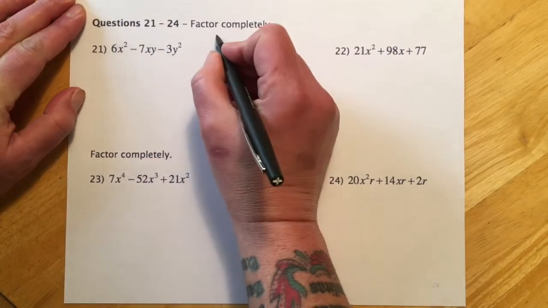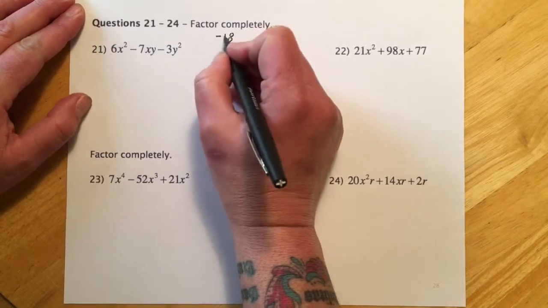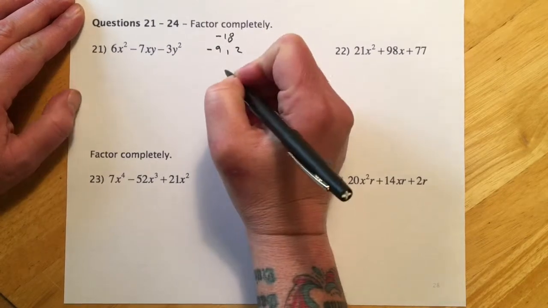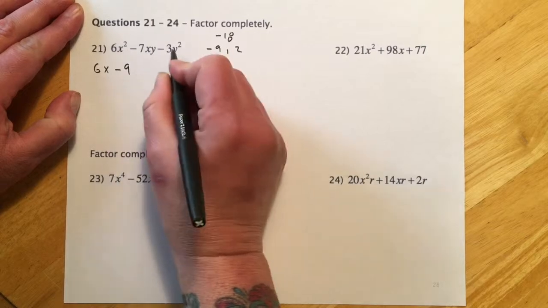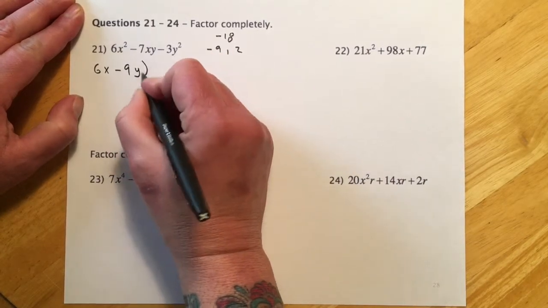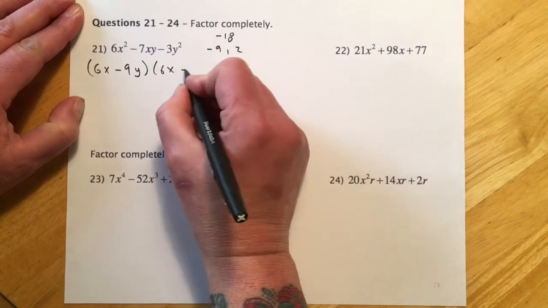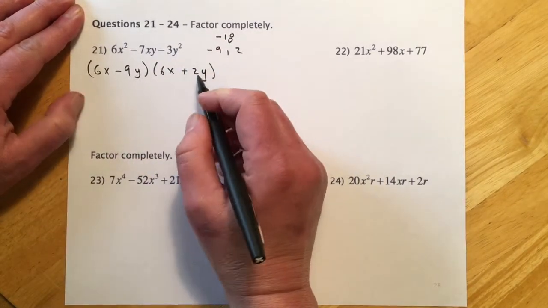So 6 times negative 3 is going to make a negative 18. And we need 2 numbers to multiply to negative 18 and add to be negative 7, so it sounds like negative 9 and positive 2. So this is going to go 6x minus 9, and this time we got that y, so I'm going to do the y on the end. And then our other 6x plus 2, and then with the y on the end.